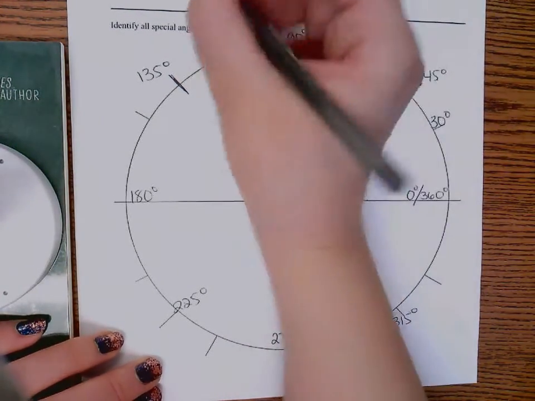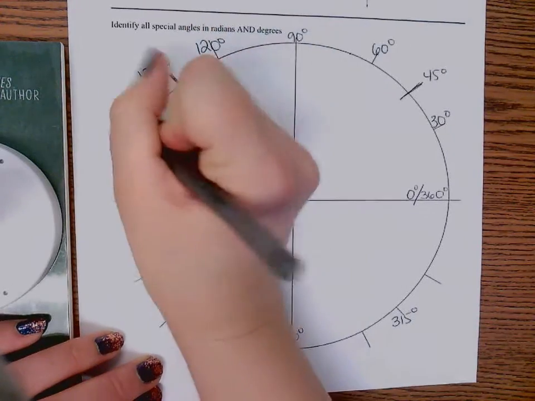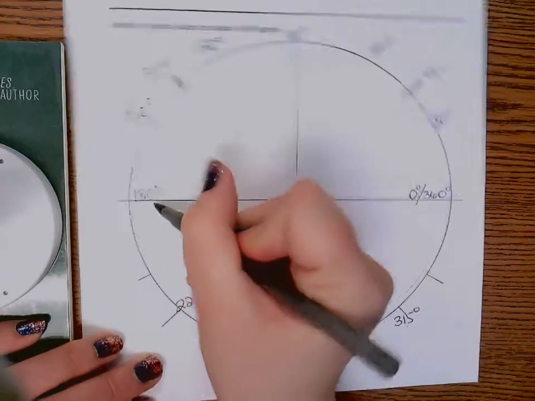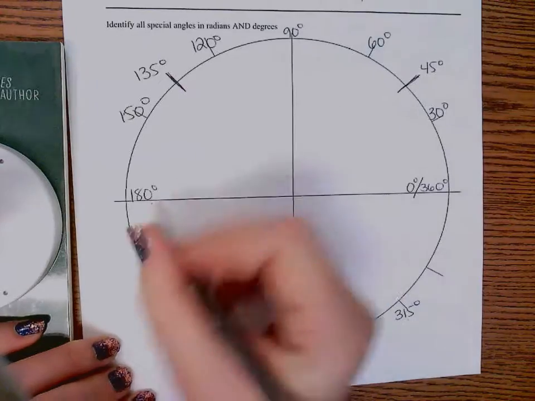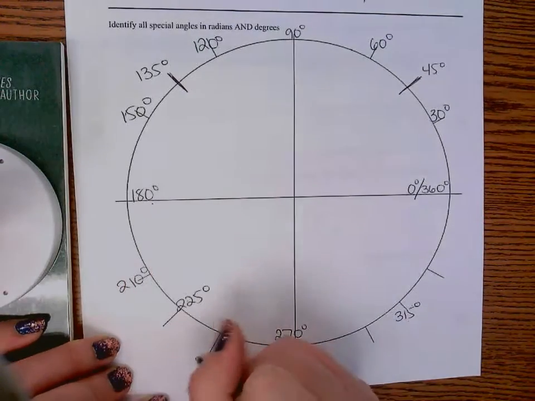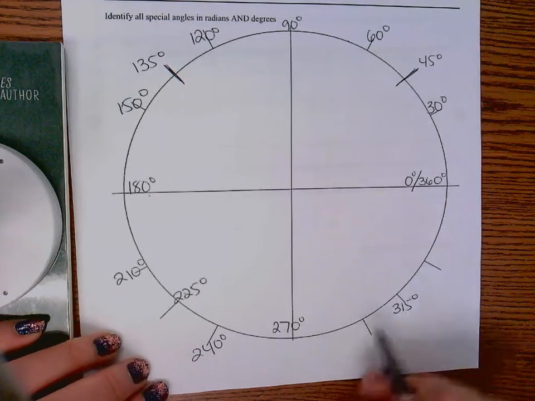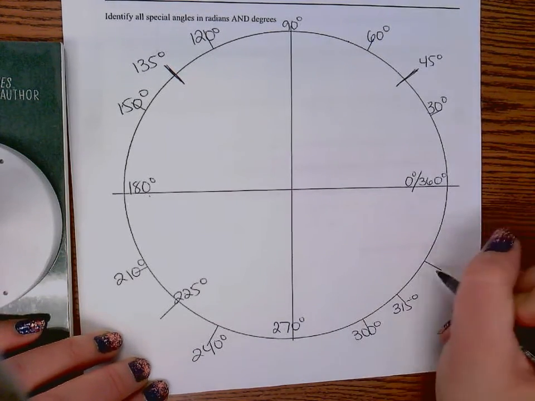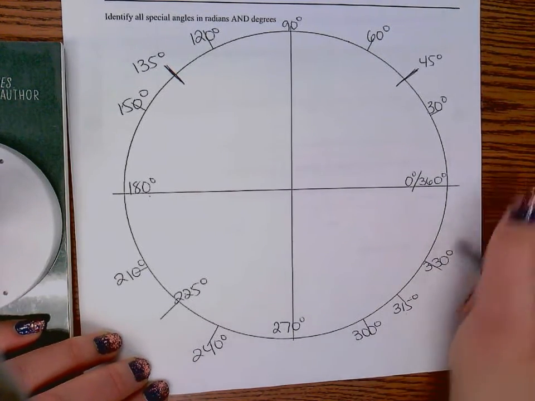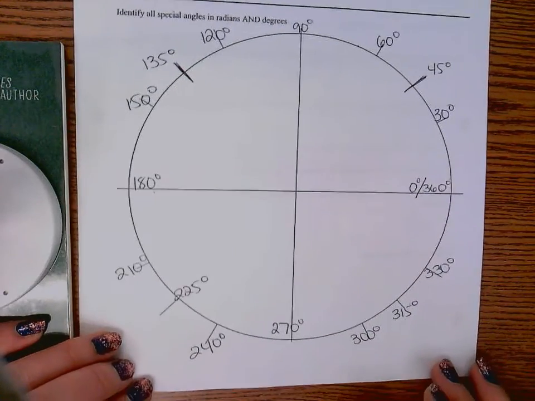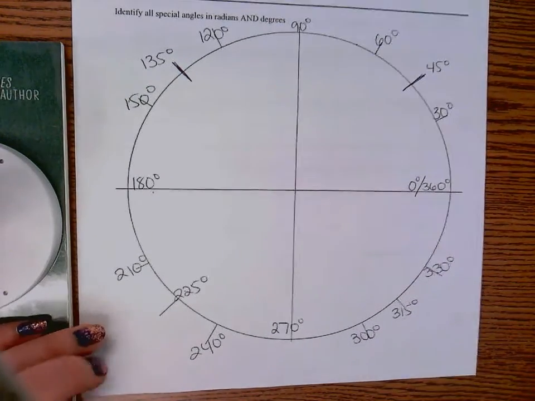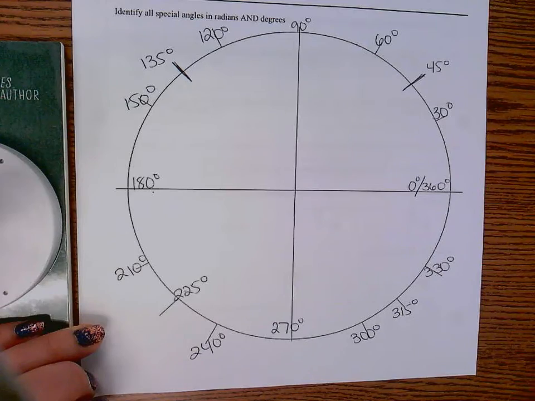The next one would be 120, 150, 180, and then 210, 240, 270, 300, 330, and then you're back to 360. It's a way you can label the unit circle with the degrees for yourself.